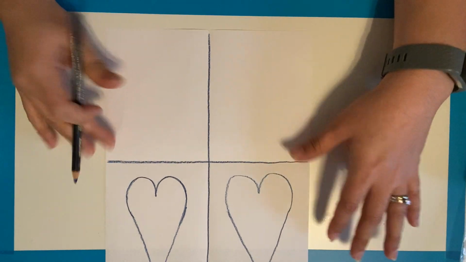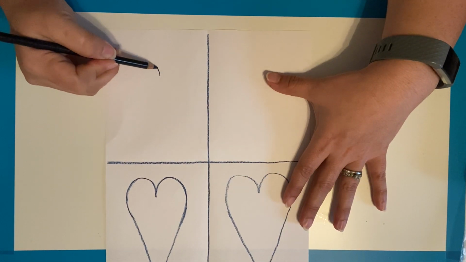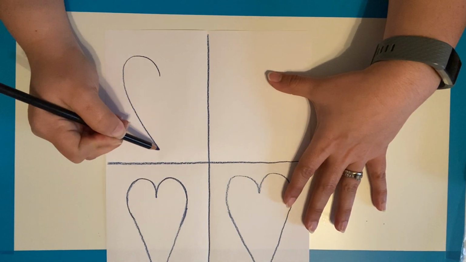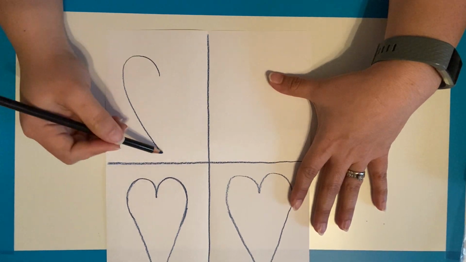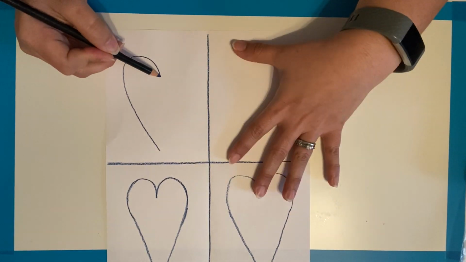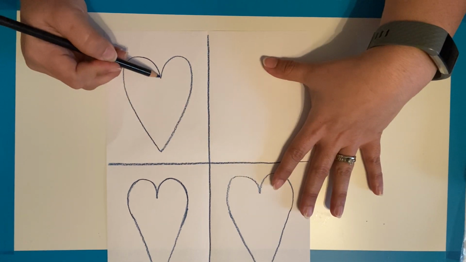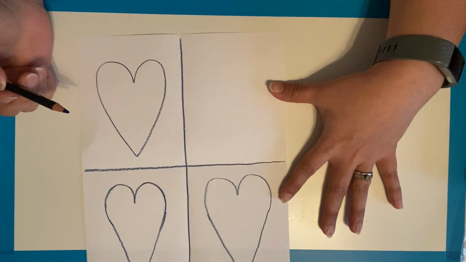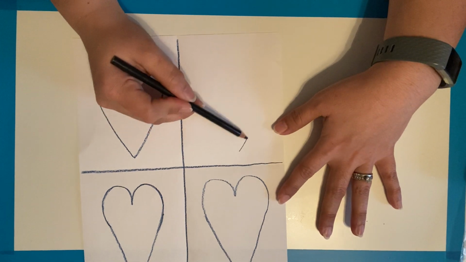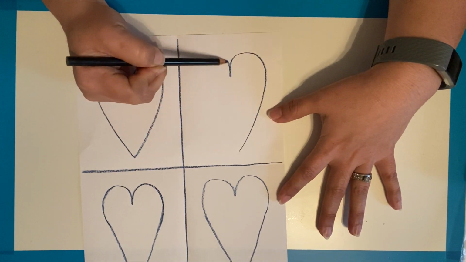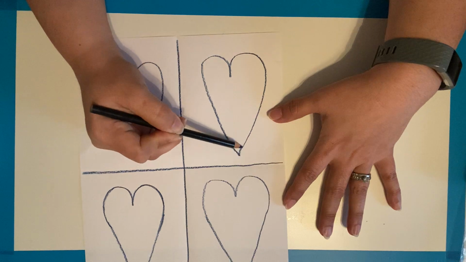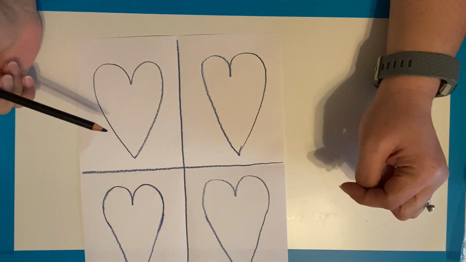Okay. Another way to draw it is to draw just 1/2. And it looks like kind of like a candy cane. And then you draw the other half to match it. There's really no wrong way to draw a heart as long as it creates this shape. Okay, try to draw them nice and big in each box.